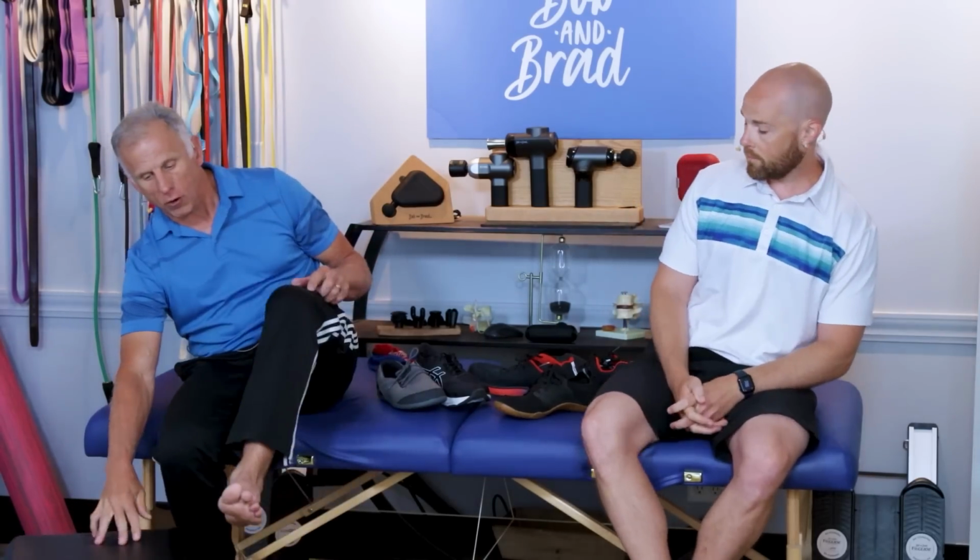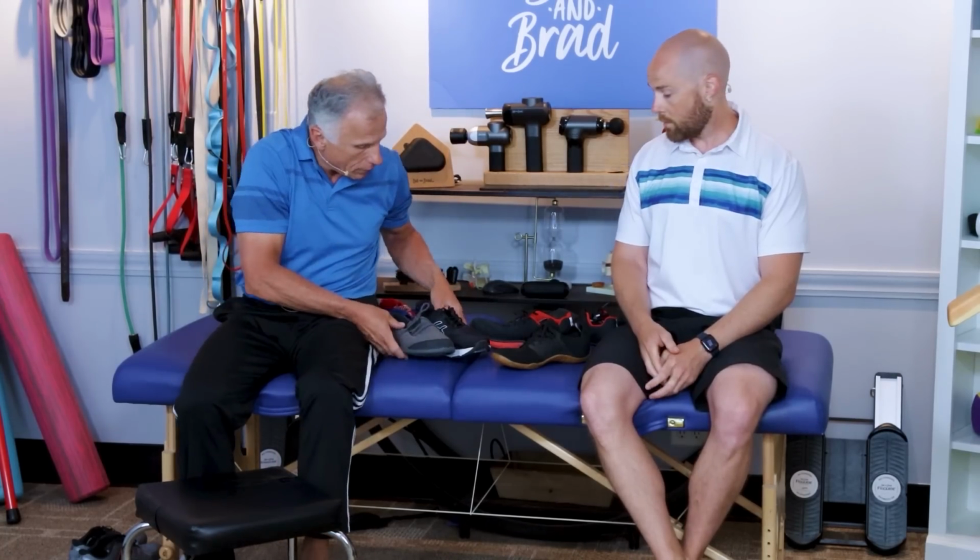And the big thing is how wide the toe box is. In other words, your forefoot needs to have enough room so it can splay out as opposed to getting pinched together and actually the toes being pushed together in that pointy formation. And you'll see exactly what we mean.